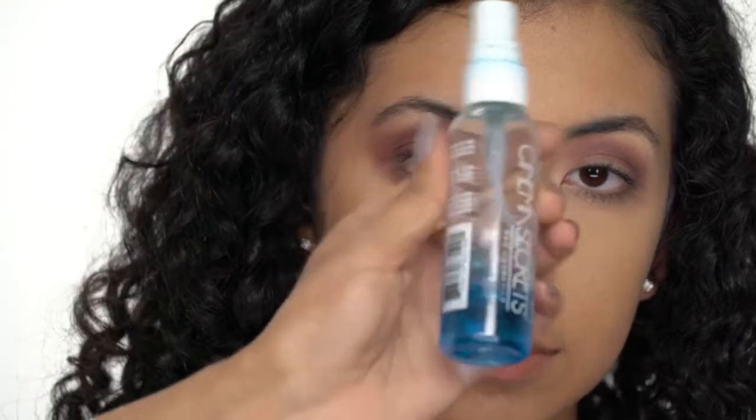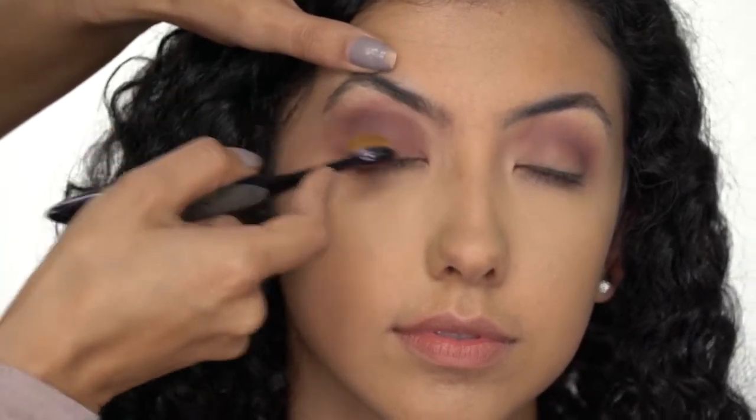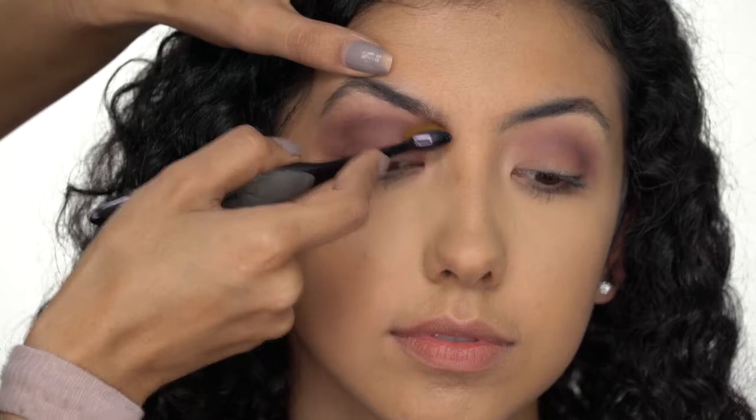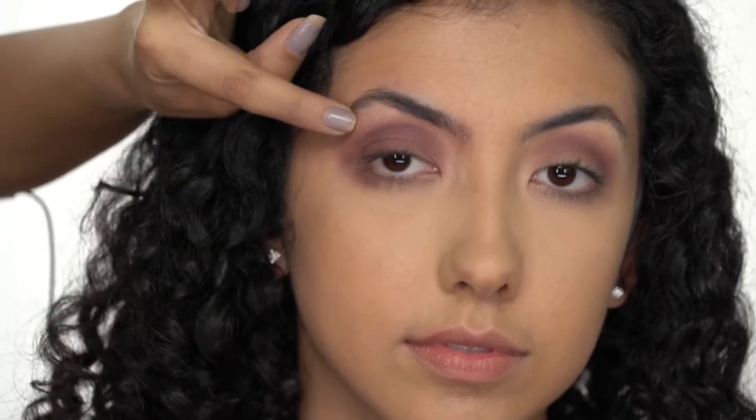Let me just give this a little spray clean so you guys can see what I'm talking about here. I just cleaned it a little bit with Cinema Secrets. This is the Cinema Secrets brush cleaner right here. It's so easy because it dries immediately, so you don't have to wait before you use it on someone. So it's dry now, and I'm literally just picking up the areas that I want gone. Do you see how it literally erased it?